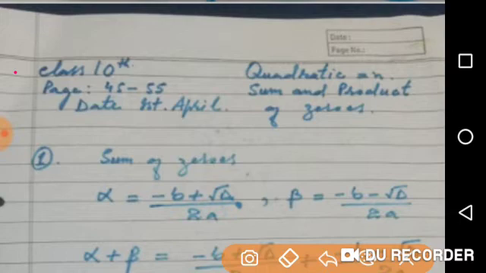I suggest to you people to take out your textbook, page number 45 to 55 and go through it after listening to this lecture. It will give you a better understanding of the subject.